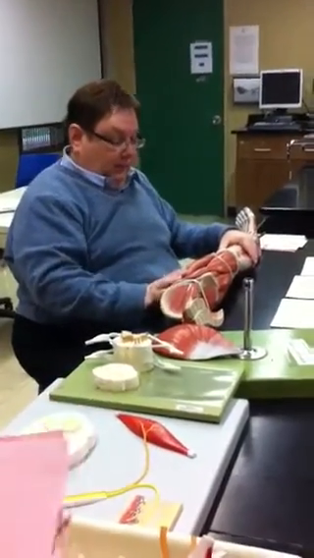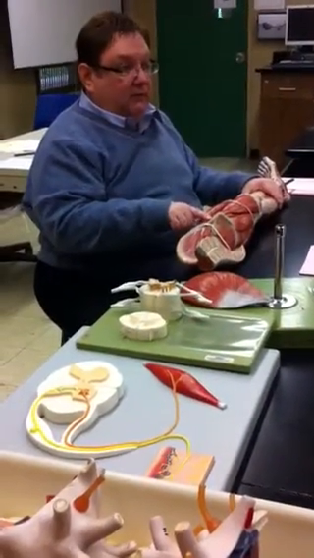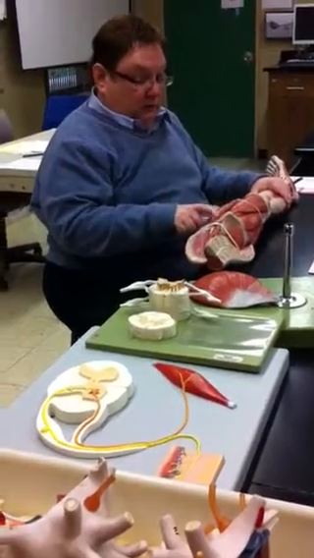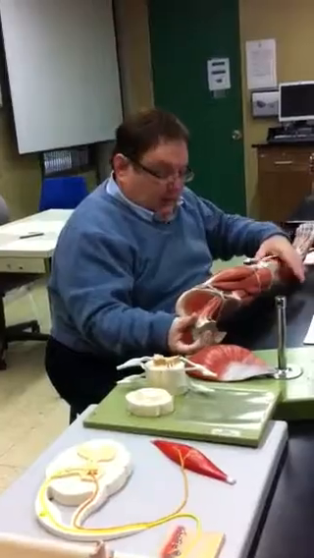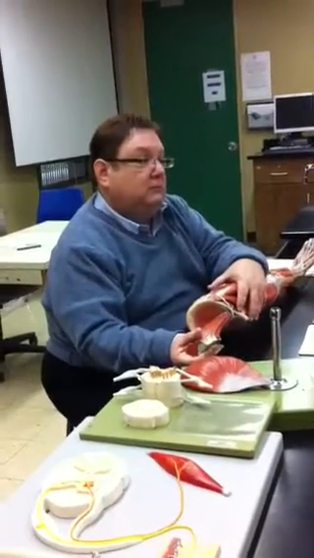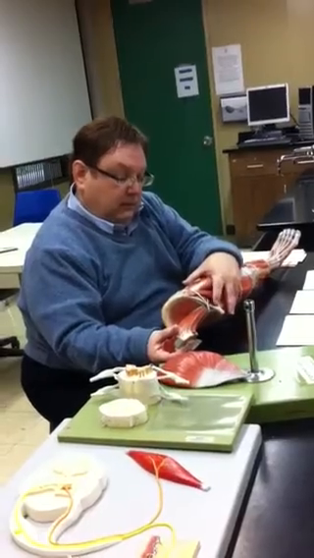So now when you start to move more into the medial compartment, this long muscle is actually the longest muscle in the body, sometimes referred to as the tailor's muscle. It's called the sartorius. Then this little guy up here is called pectineus.